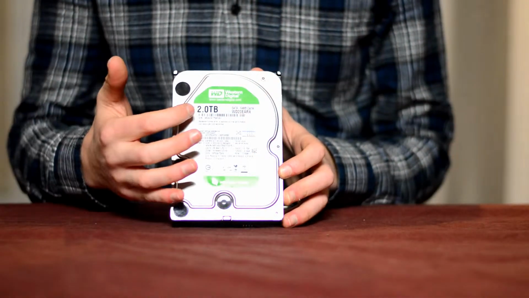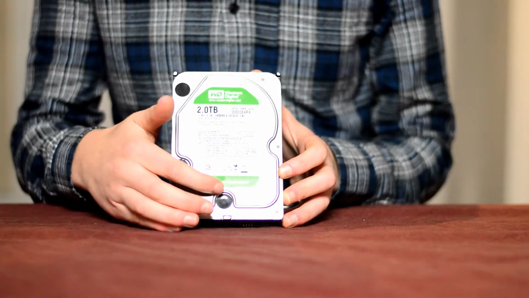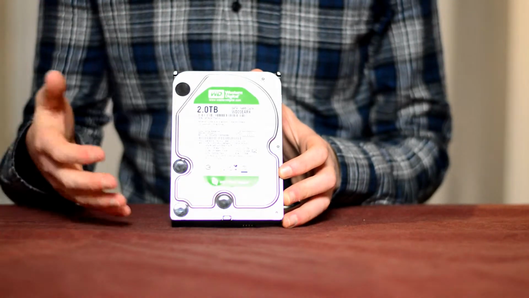This is a Western Digital Serial ATA hard drive. It has a capacity of 2 TB and is part of the Caviar Green lineup, which is intended to be relatively energy efficient.